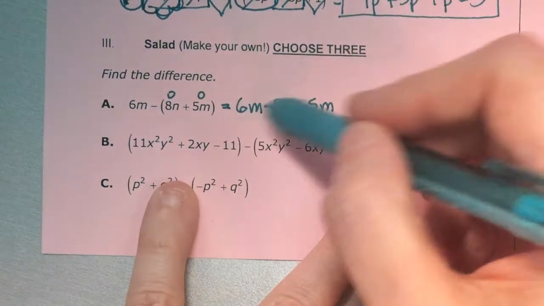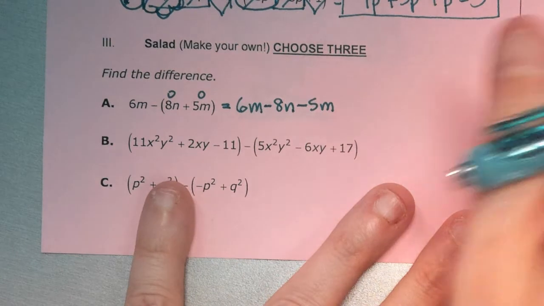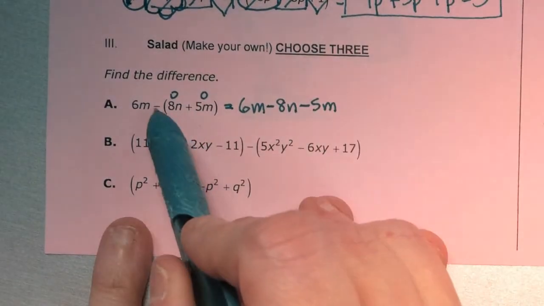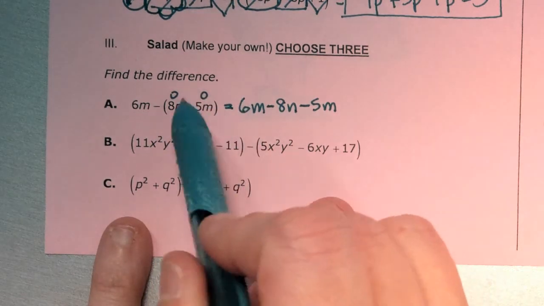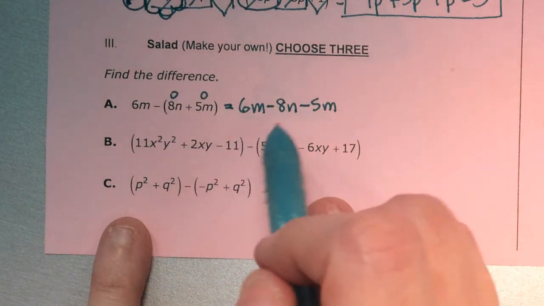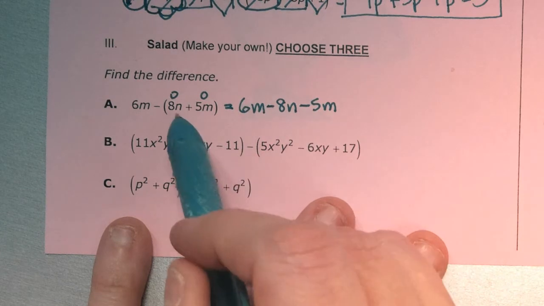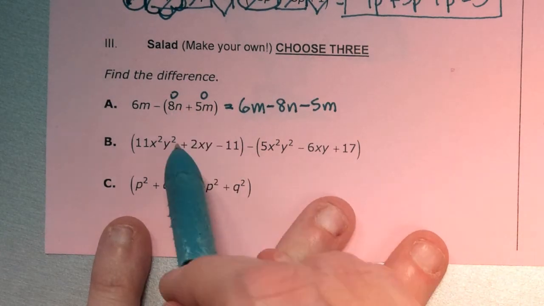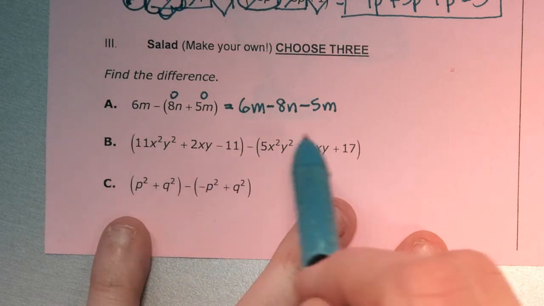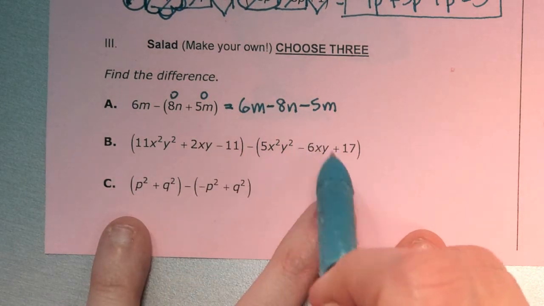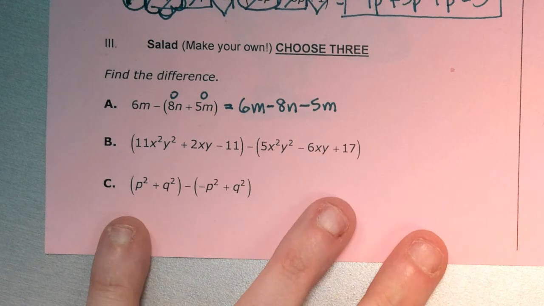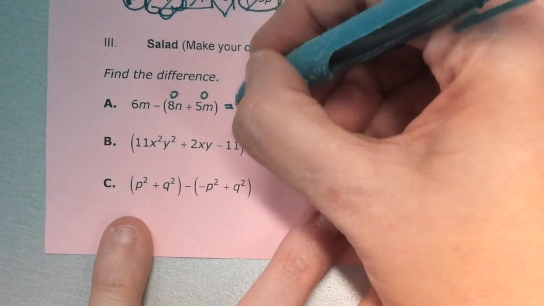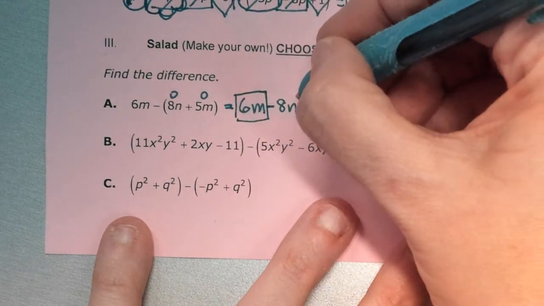So before I can start putting hearts and whatever on them, I have to deal with that negative sign. So again, all I did was everything inside the parentheses, I took the opposite sign. That does not mean I make everything negative. It means I take the opposite. It happens that these turn negative, but that's because they were positive to begin with. This one would turn positive because I'm flipping its sign. Okay? So now I can box these up, or whatever it is that you choose to do.